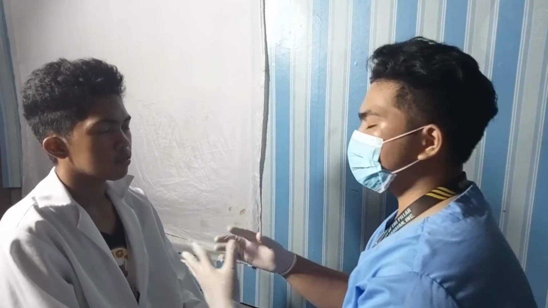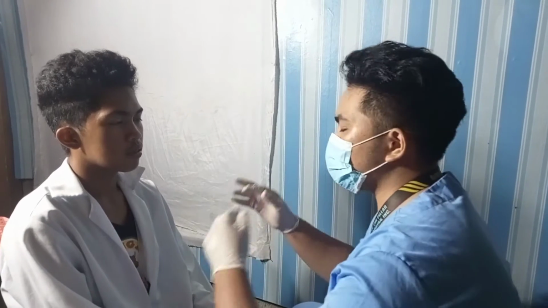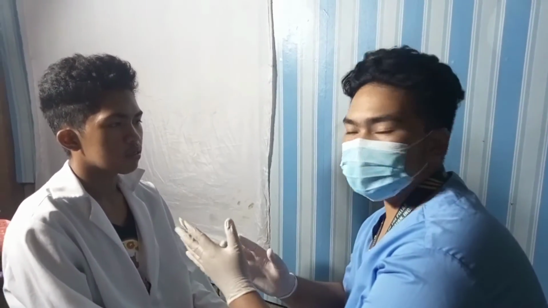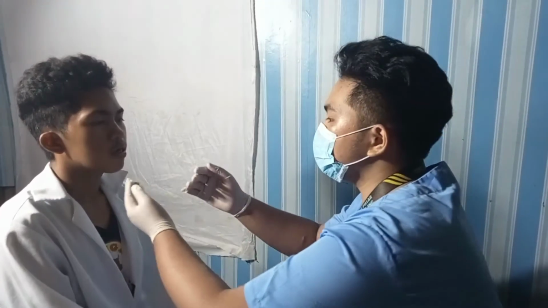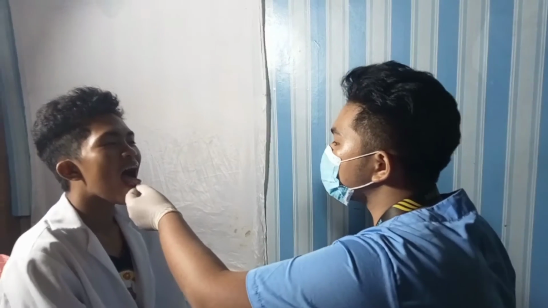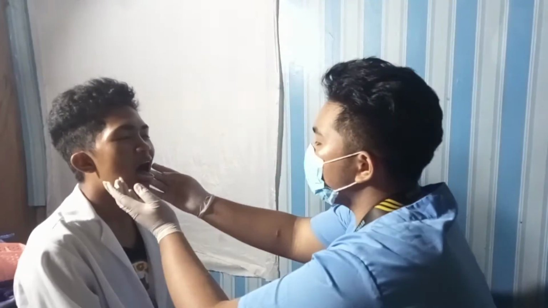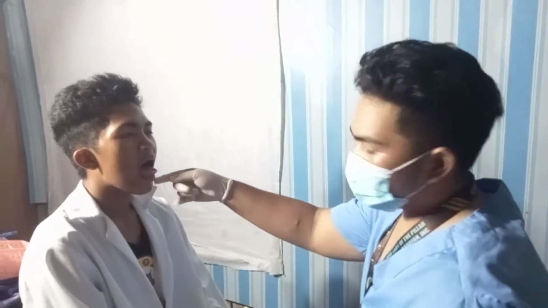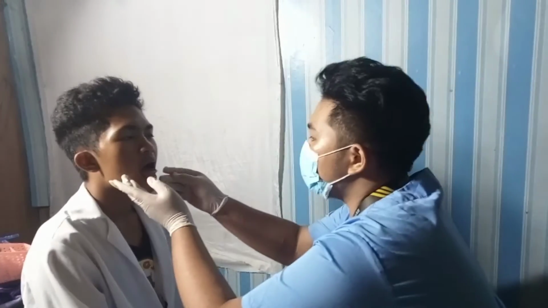After assessing the buccal mucosa of the patient, next we need to assess the tongue of the patient. So, let us ask sir to stick out his tongue. Sir, can you move your tongue out? When the tongue is out, we need to assess for swelling and signs of lesion.